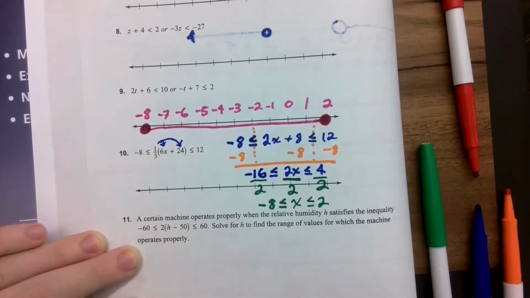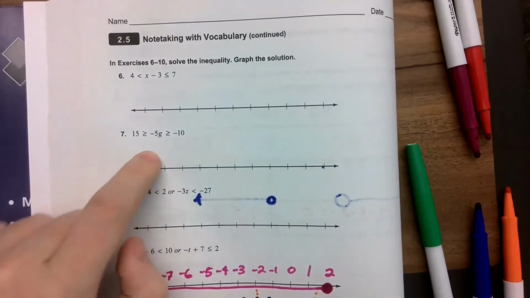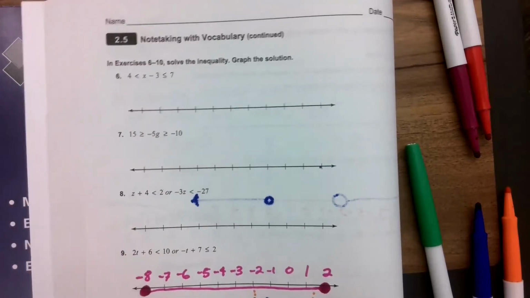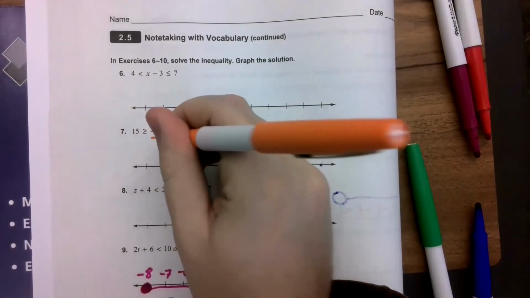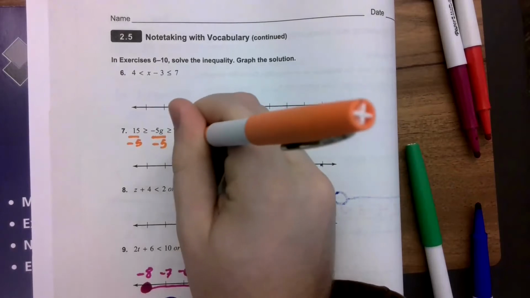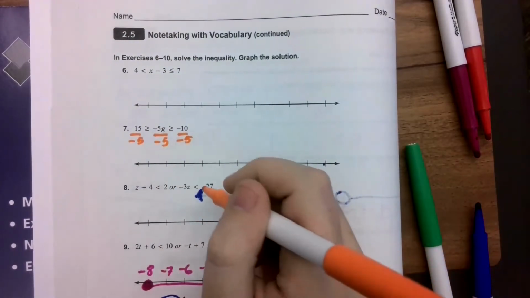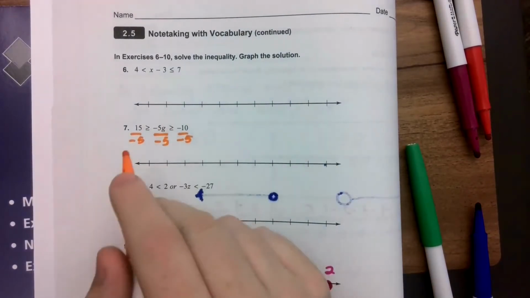Now, just one last thing. I know I said that this was going to be the last problem. If you ever have a problem where it turns out we have a negative that we're dividing or multiplying, like in this one, to get rid of the -5 times g, we would divide by -5. Our rule still applies. You still need to flip the inequality symbols. But which ones? You flip all of them.